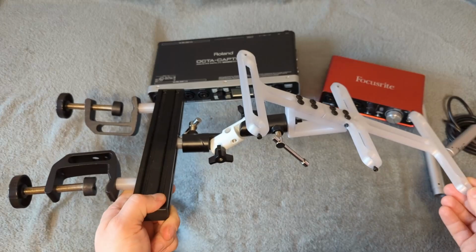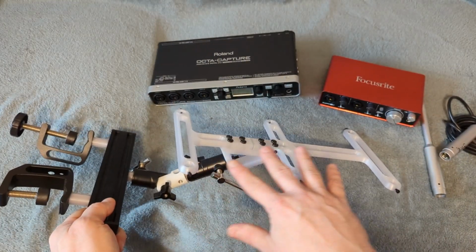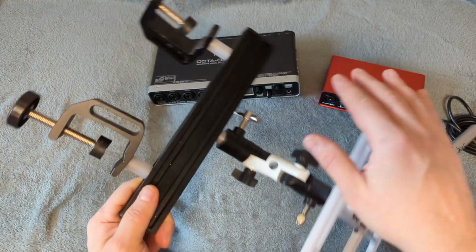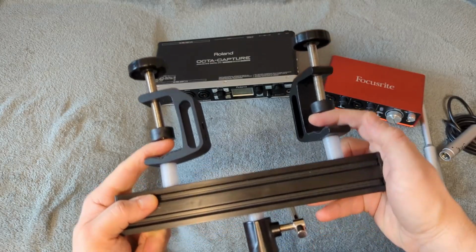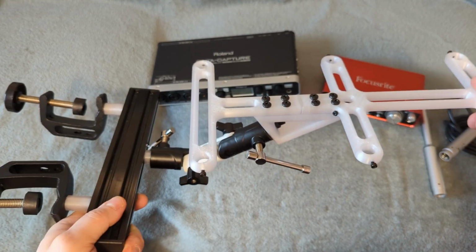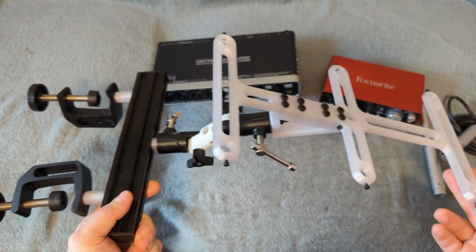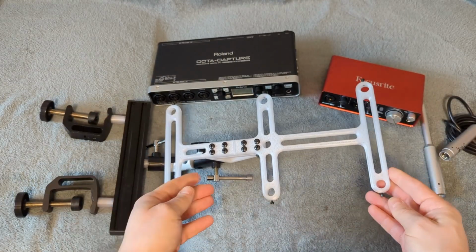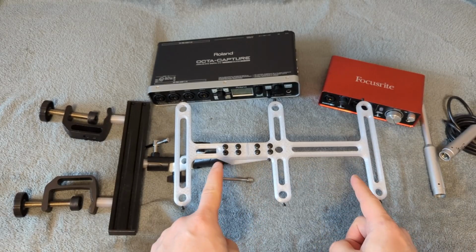So this is an array that he did. This is the 3D printed side, and this is kind of assembled. What it does, it clips into your headrest, and you can adjust the height, the angle, and everything, whatever you want. And the best part of it, these are kind of interchangeable.